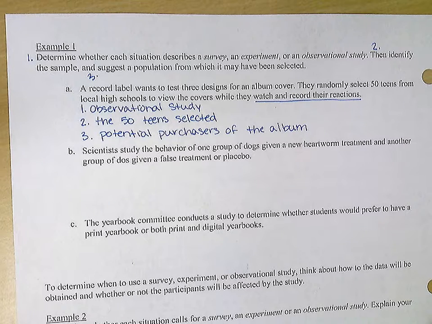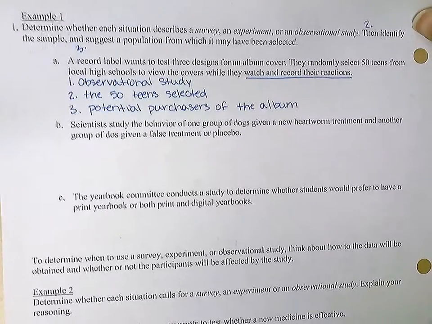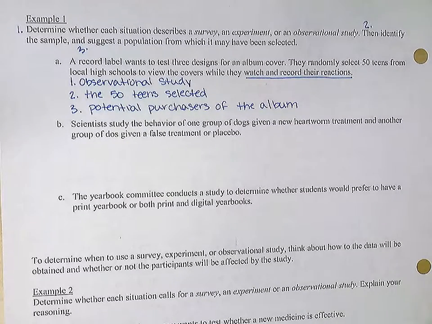Okay, so why are they conducting this study? It's to target potential purchasers of the album. You can say customers, it's fine. All right, we're going to do the same thing in letter B.